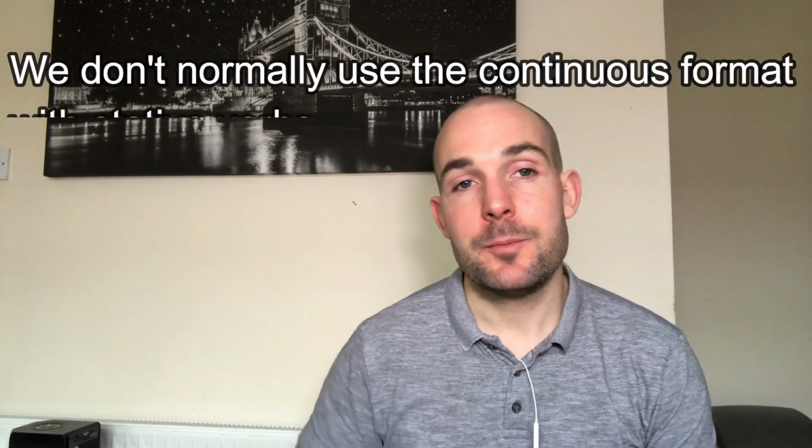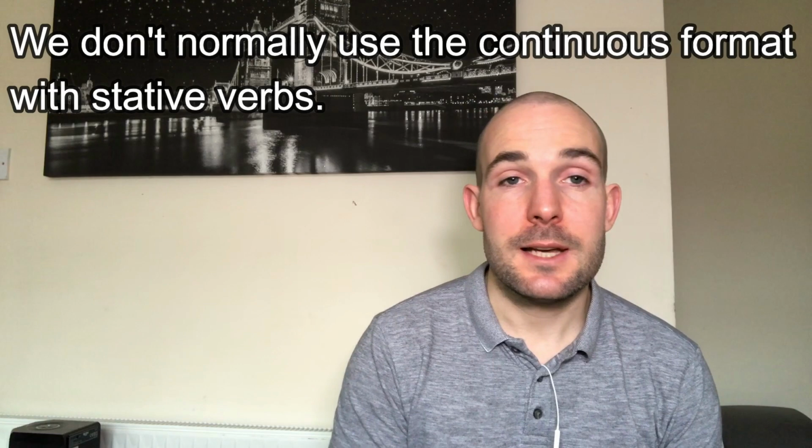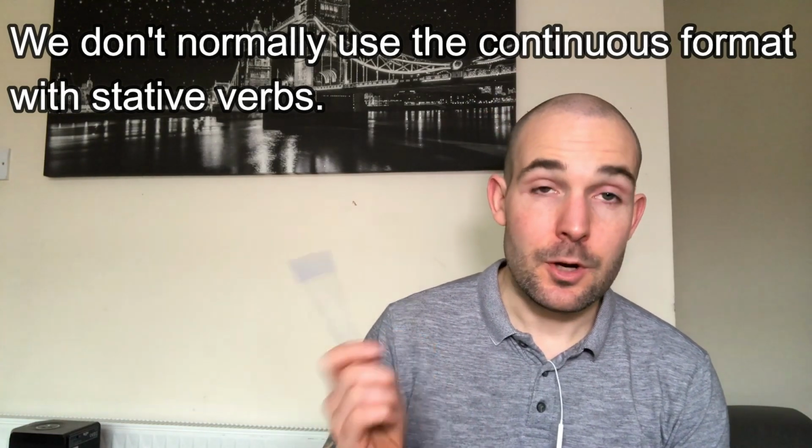And the final point that I want to make on this tense is that we don't usually use the continuous format with stative verbs. So some examples of stative verbs might be know, want, need, and hate. I'm going to give you some examples with them four words, and there are many others, but I've not got the time to explain them all in a short Sunday morning video. So the first one, the verb to know. So we wouldn't use this in the past continuous. So let's give you an example.